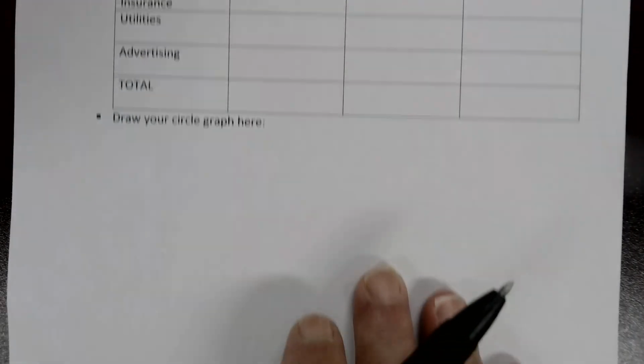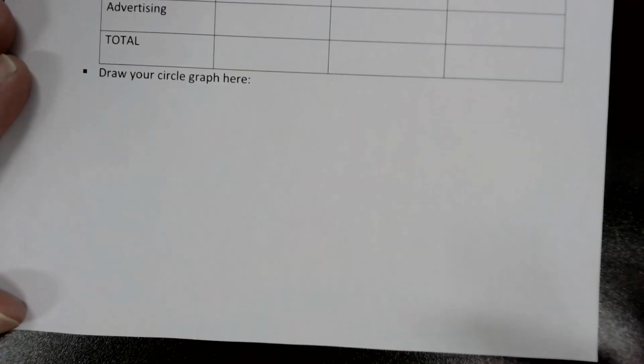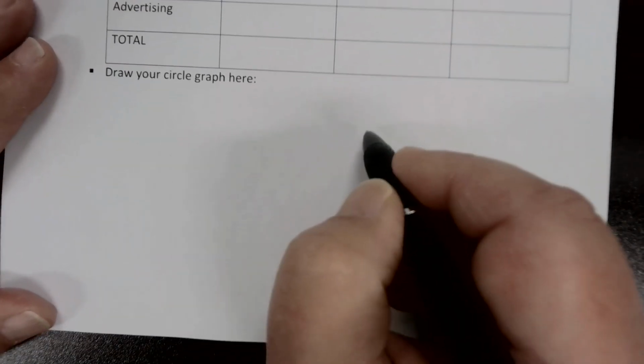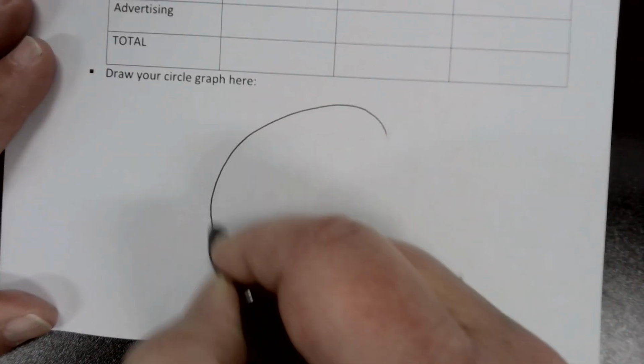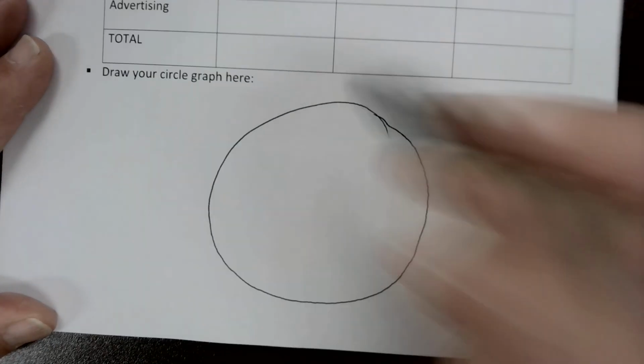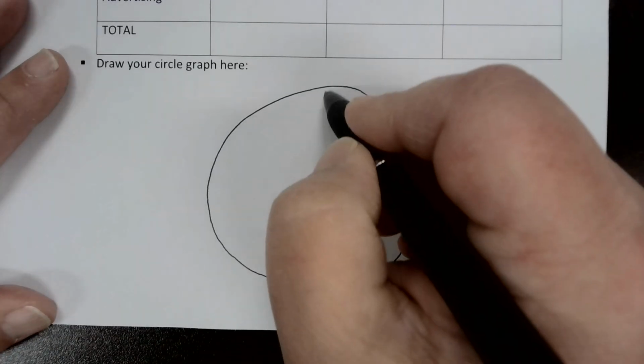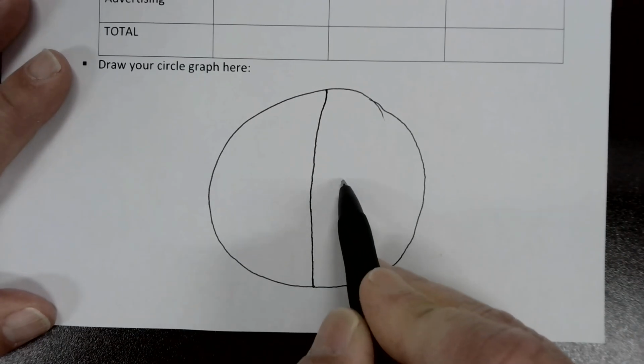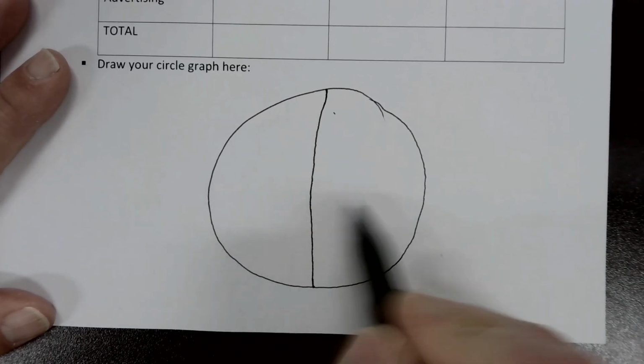I'm going to wrap this up with a play circle graph, okay? And we're not doing this. We're not doing all that. You're just going to have to read graphs. So if I've got this circle graph, I know that's not perfect, but let's say it is today, and I draw this line straight down, I have half of it, right?